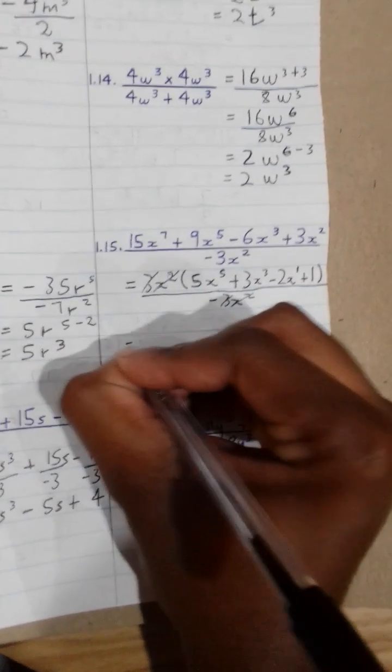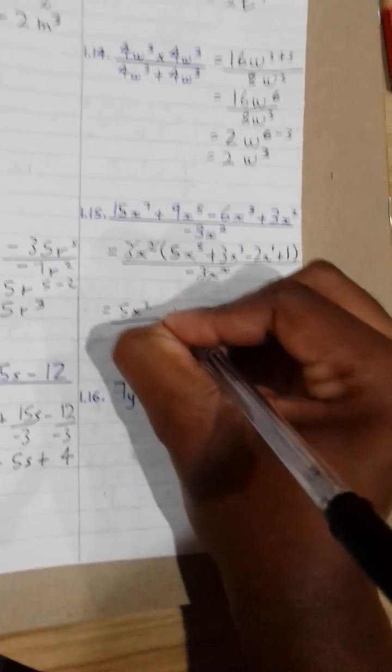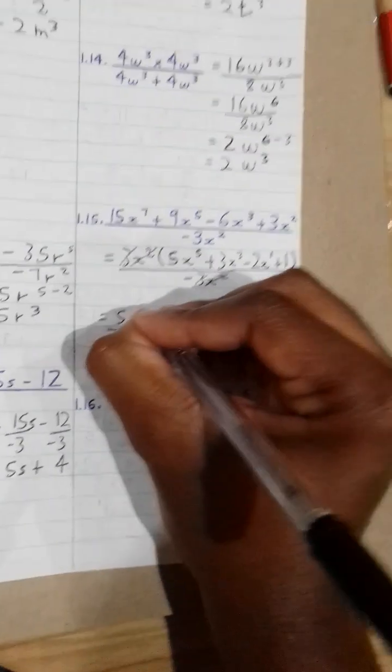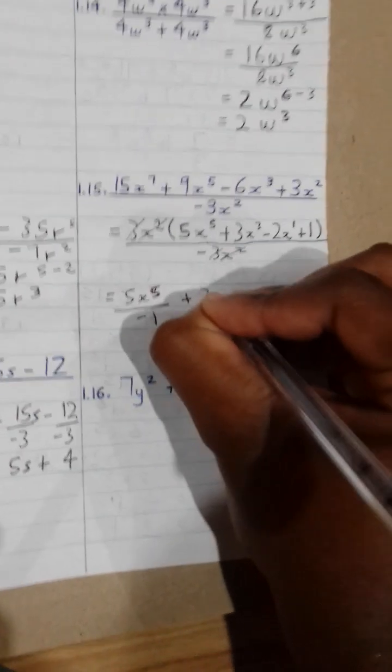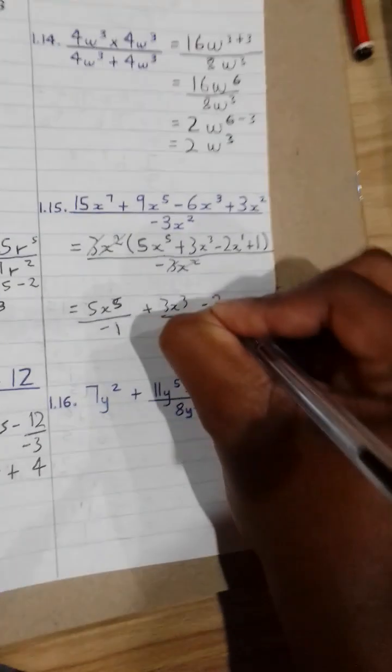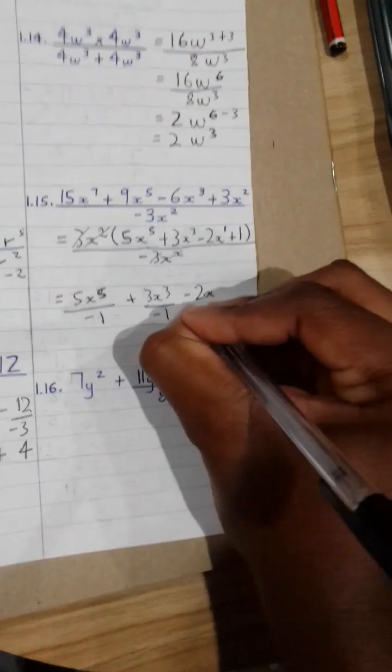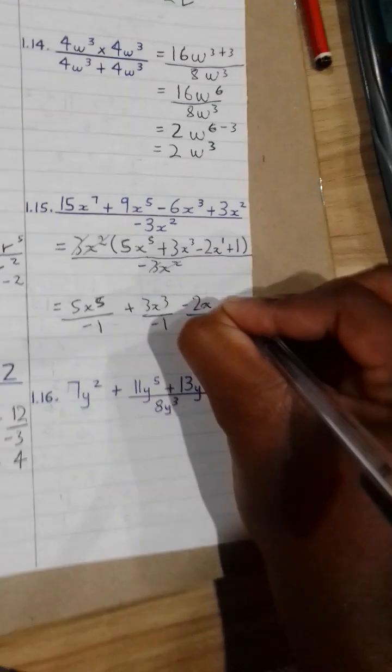So it's going to be 5x to the power of 5 over negative 1, plus 3x to the power of 3 over negative 1, minus 2x (1 we don't write it) over negative 1, plus 1 over negative 1.